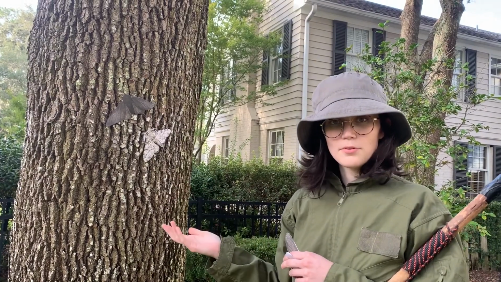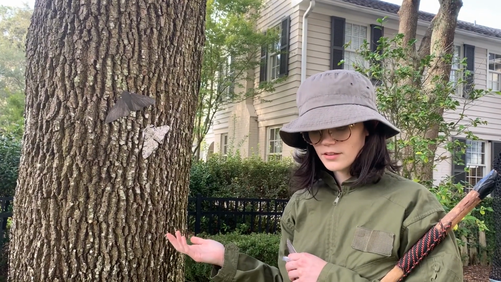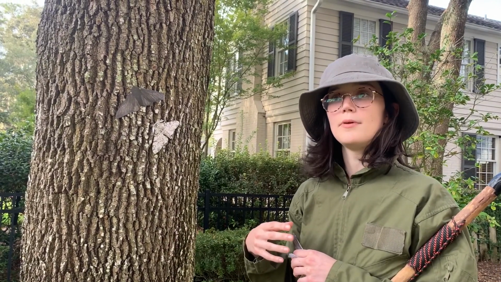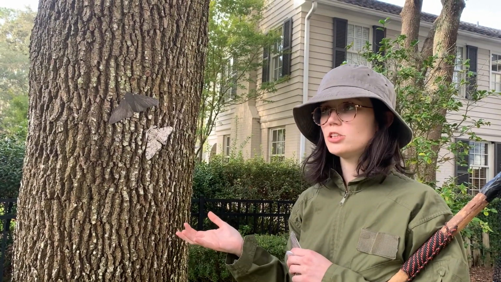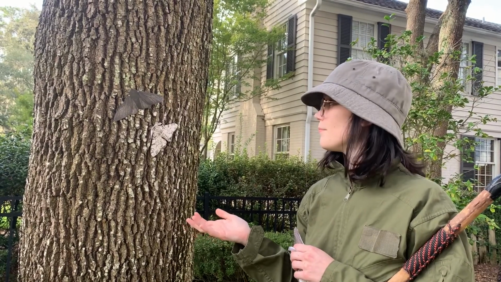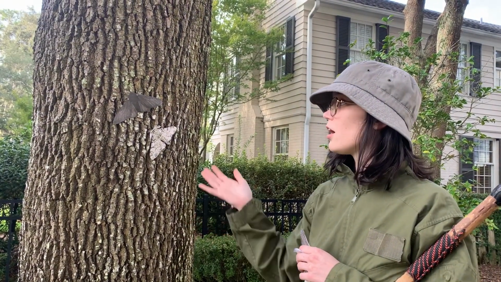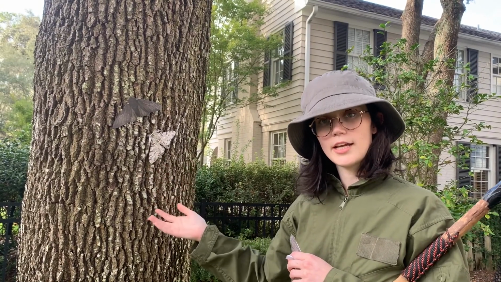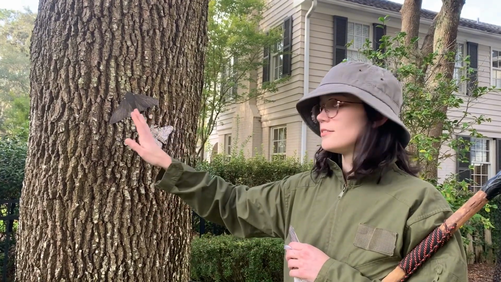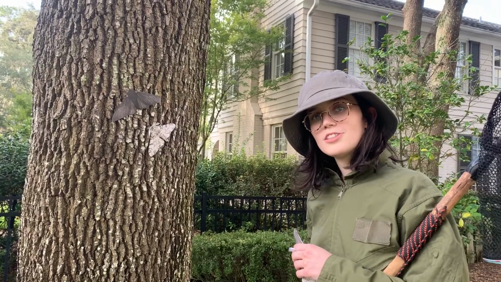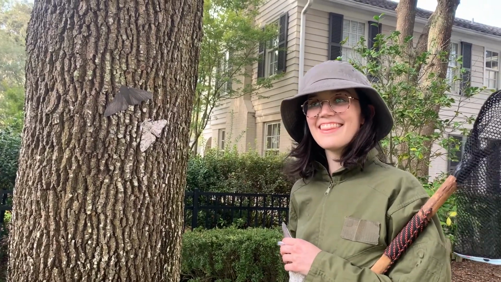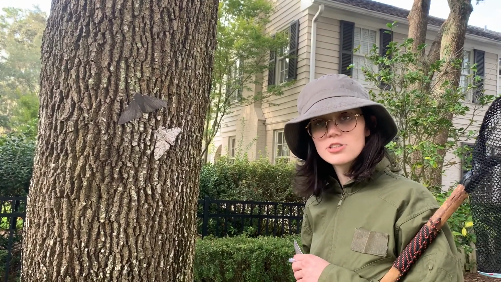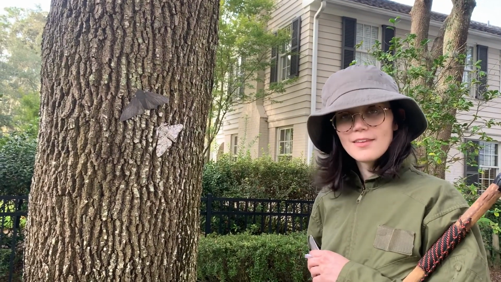So this is an example of evolution, specifically natural selection, because when the environment changed, dark moths became camouflaged, and therefore they were more likely to survive and pass their genes on to their offspring. Thank you.